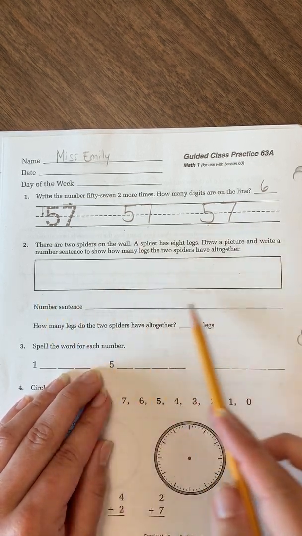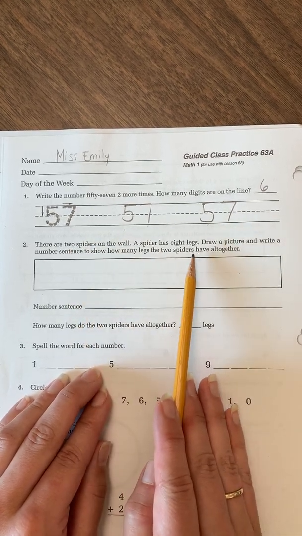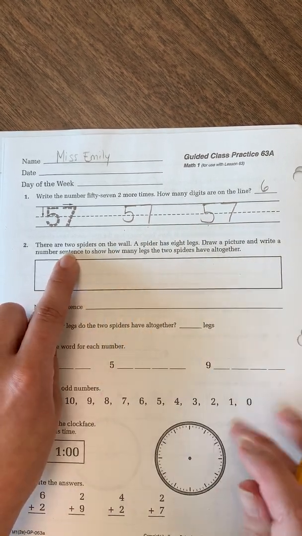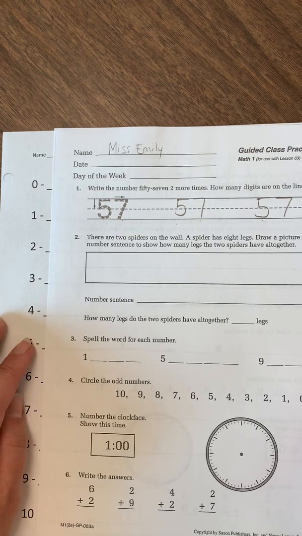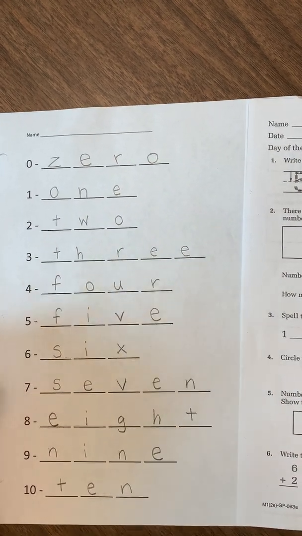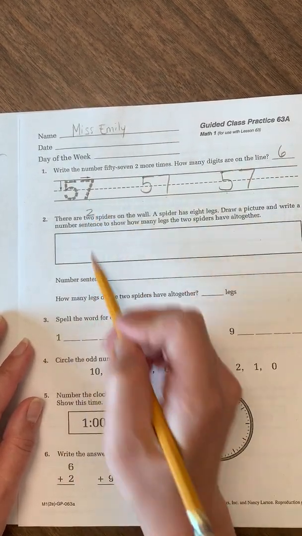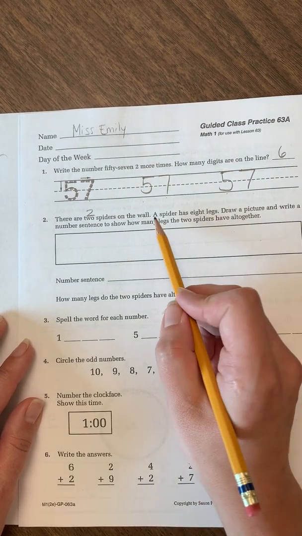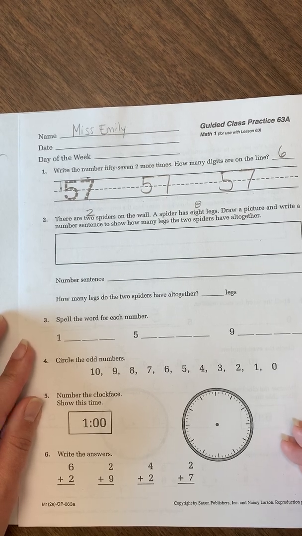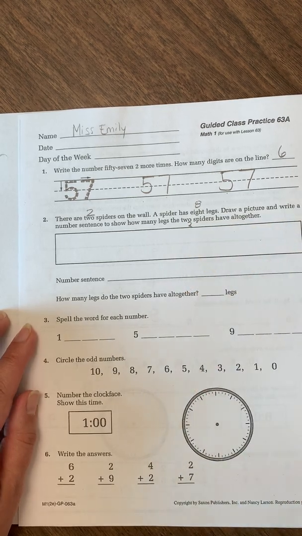Here's our word problem. Notice that they changed some of our words for our numbers. They're using the spelling of the number instead of using the symbol. That's why it's important to learn how each of these numbers is spelled so you can read them. There are 2 spiders on the wall. A spider has 8 legs. Draw a picture and write a number sentence to show how many legs the 2 spiders have all together.